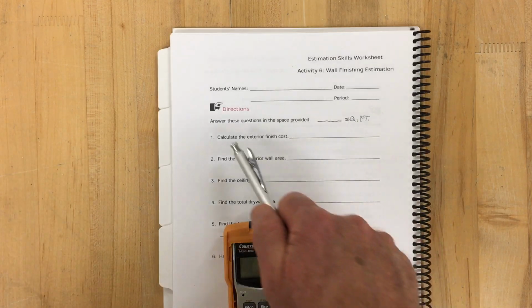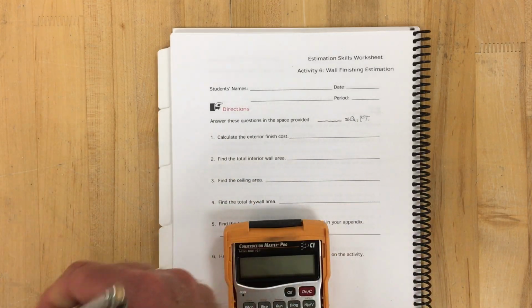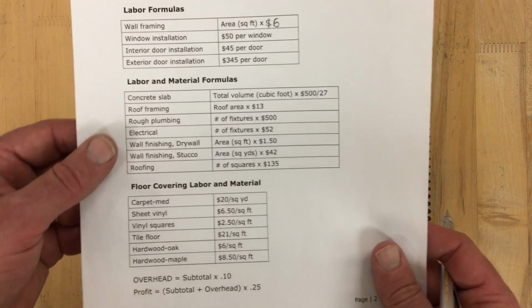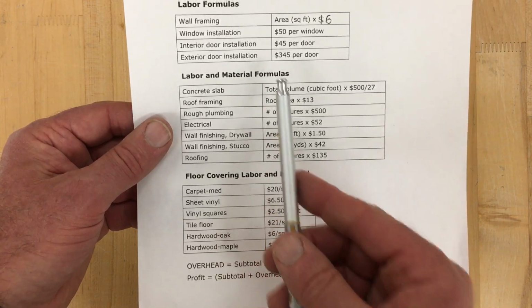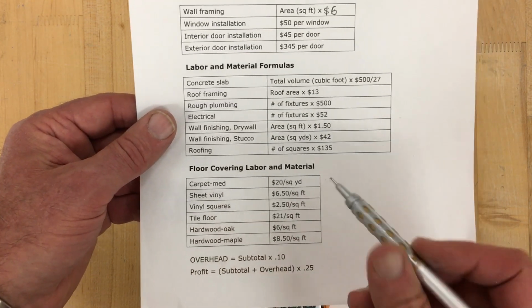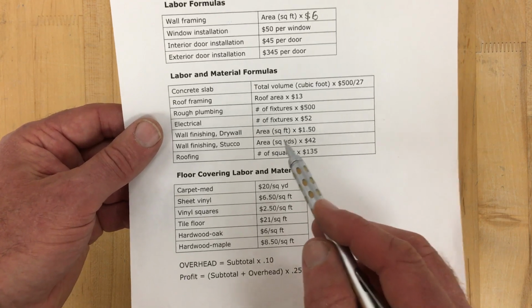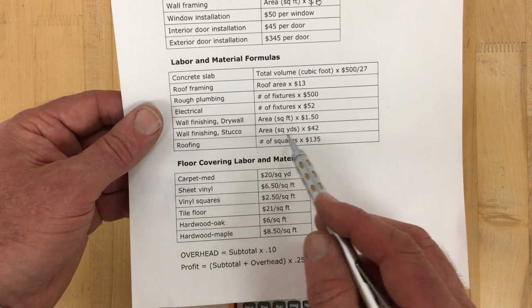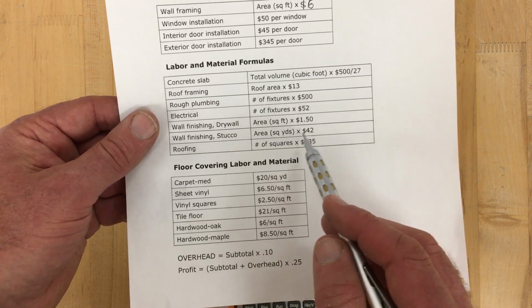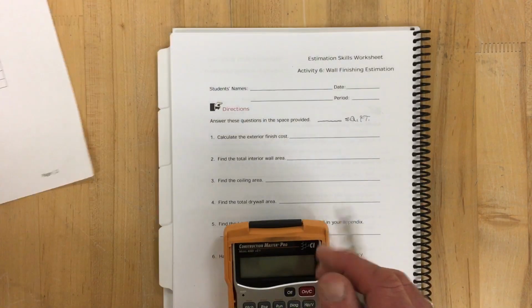For answer number 1, we need to find the labor and material for stucco. So we just plug in the number. But if you notice, it's asking for square yards. So we're going to back up a little bit and talk about yards for a bit.